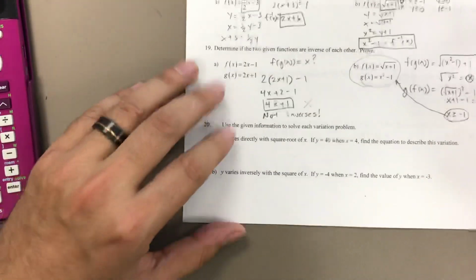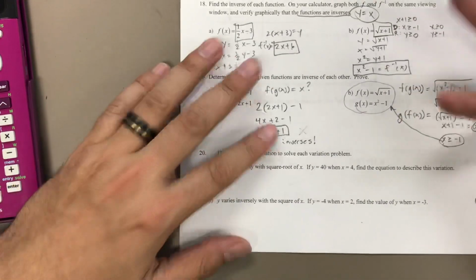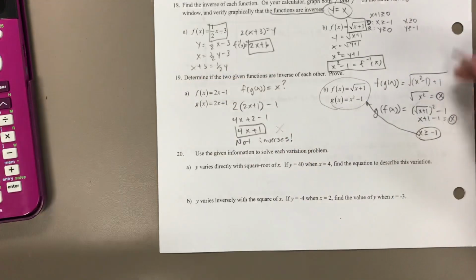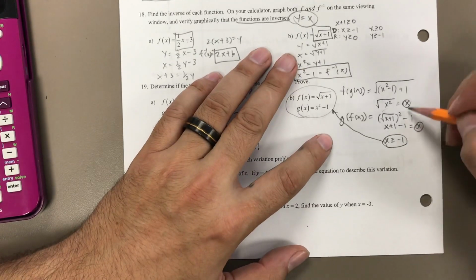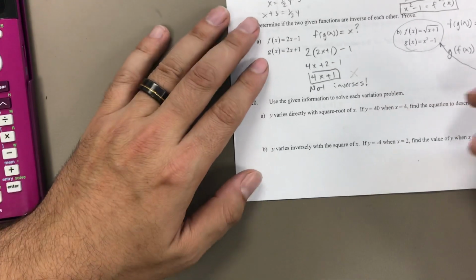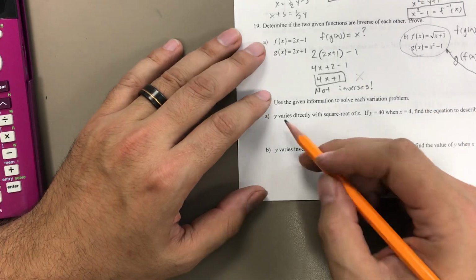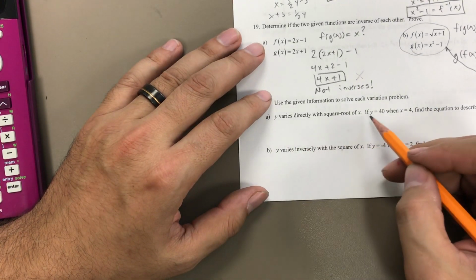Anyways, number 20. So again, another problem where if it was on the test, it'd have more information. But in general, just go through the same process, and if it equals x, then you've got your inverse. So the last ones we have are these variation problems. Use the given information to solve the variation problems. Y varies directly with the square root of x.